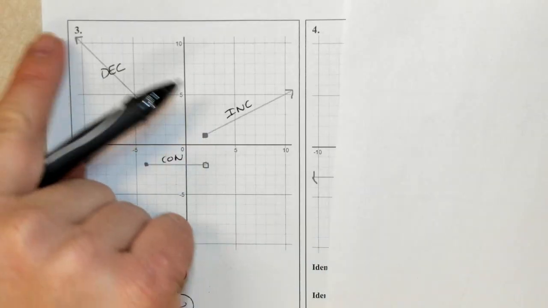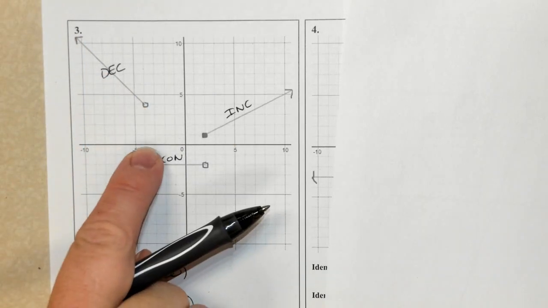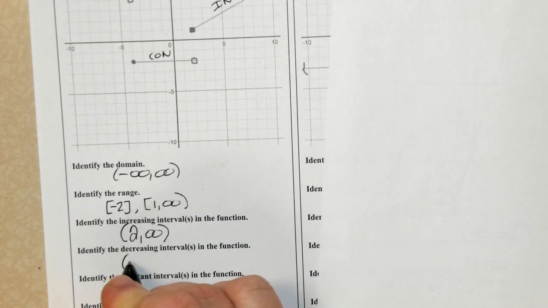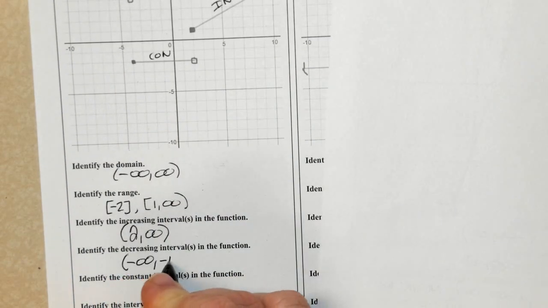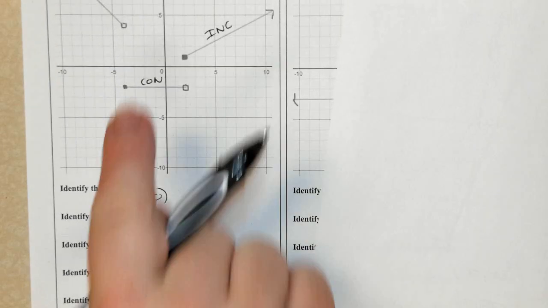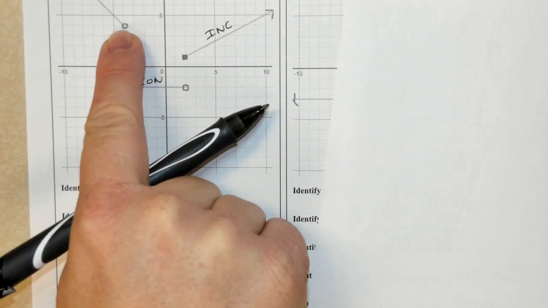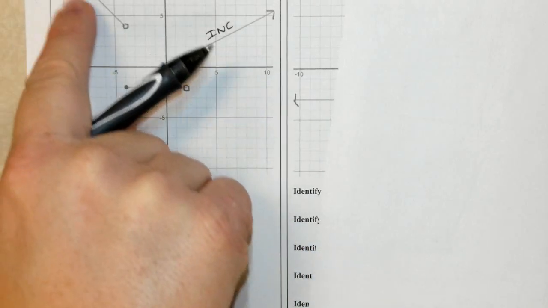Decreasing. It's decreasing way out here, and it continues to decrease till it gets to an x value of -4. It comes from the far left and continues to decrease till it gets to an x value of -4. Again, at -4, it's neither increasing nor decreasing nor constant. Okay, well, actually, it is constant down here, but not on this portion of the graph.